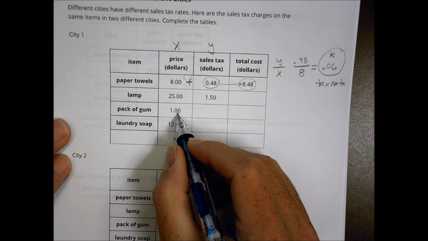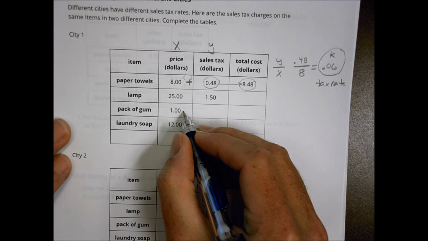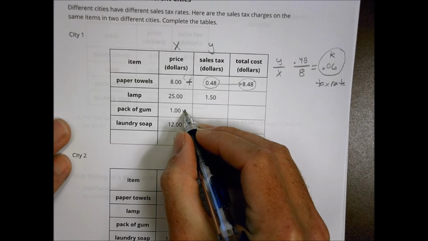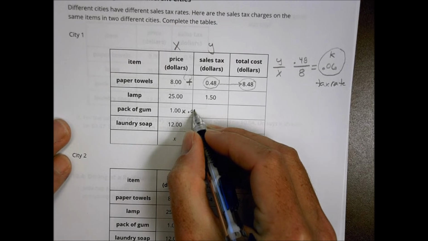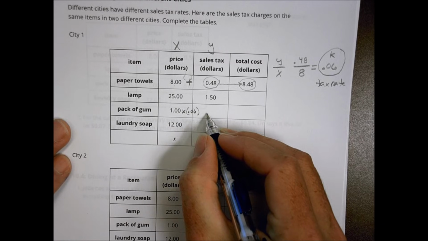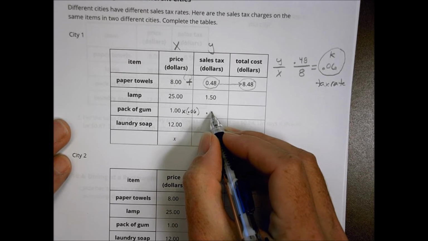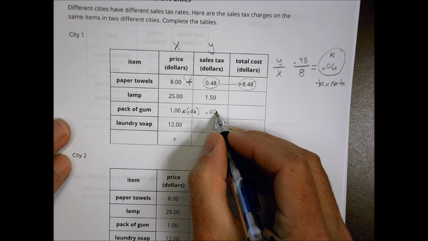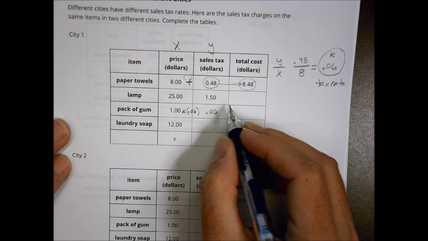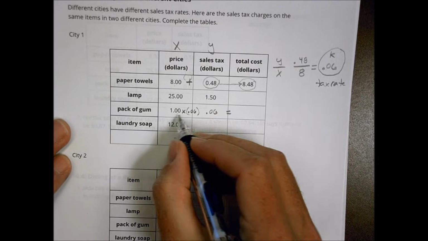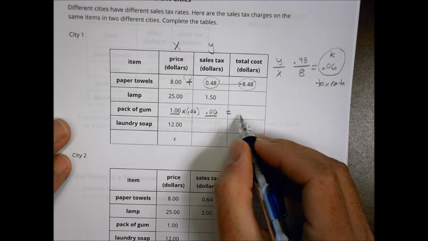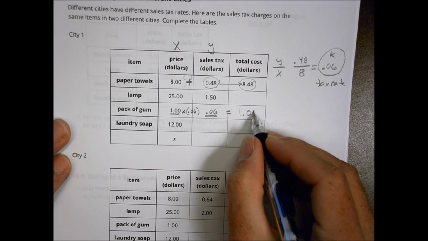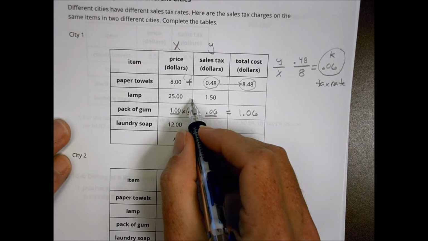So if I go over here to the $1 amount, I know that I'm multiplying by the k value. I'm multiplying by 0.06. Well, 1 times 0.06 is just 0.06, and that becomes my tax amount right there. For my total cost, I would add it together: 1 plus 6 cents, that's 1.06. And we can see if this holds true.